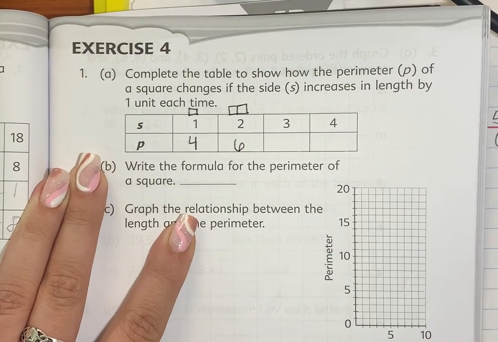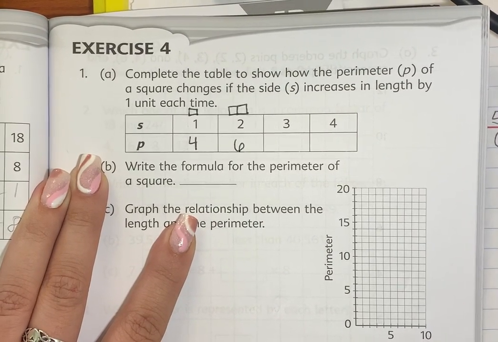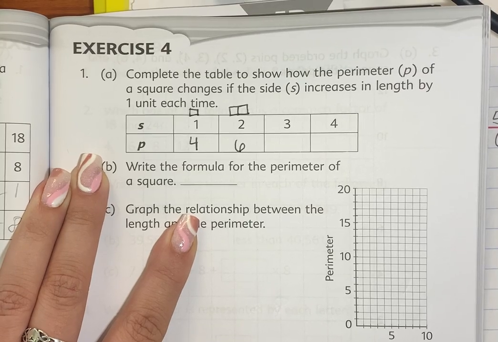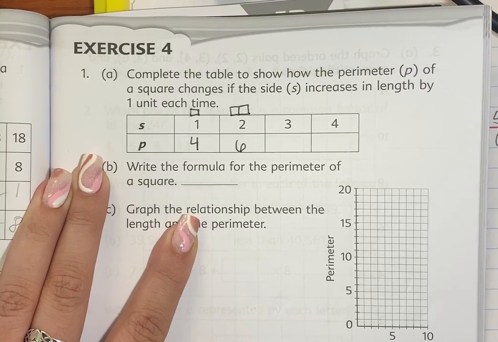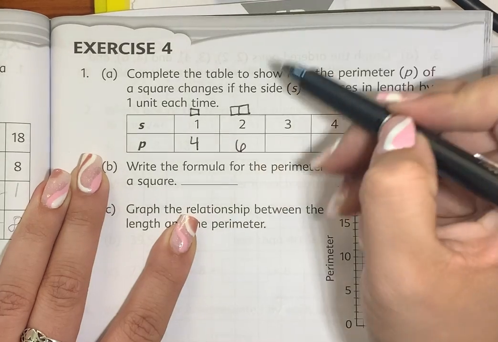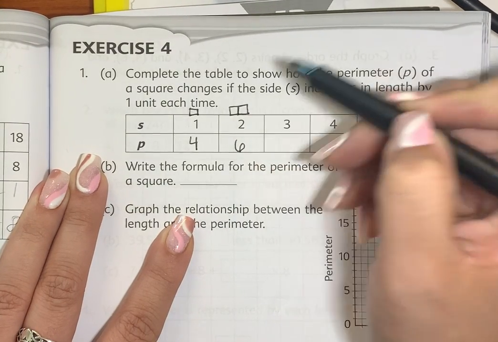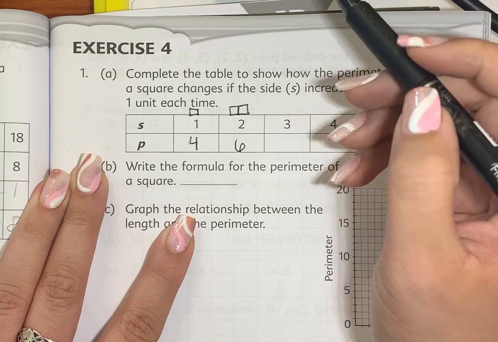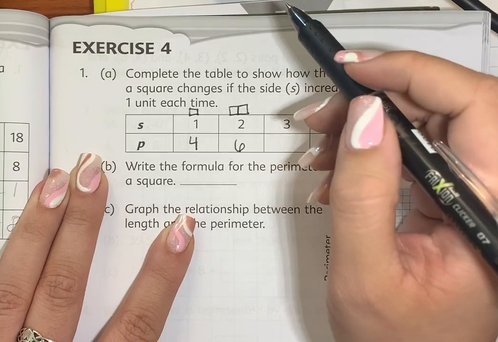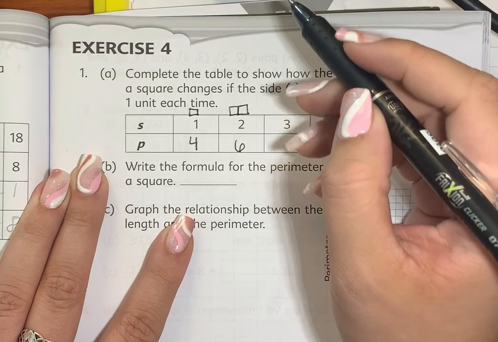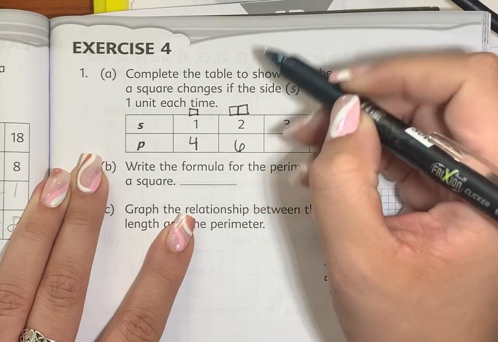What happened to those other 2 sides? If I'm putting them together, what happened to those 2 sides, Zane? Are they on my perimeter anymore? No, they're not on my perimeter anymore, right? They're right in the middle.